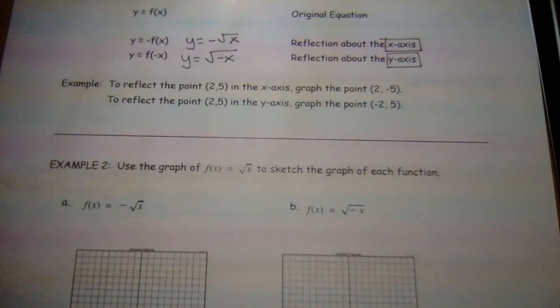Well, we would have to put in what values? We would have to put negative numbers in. So we could do 0. We'd have to do negative 1, negative 4. Okay.